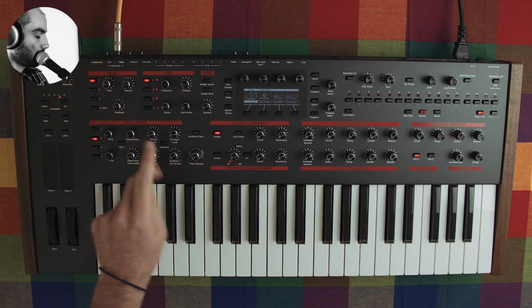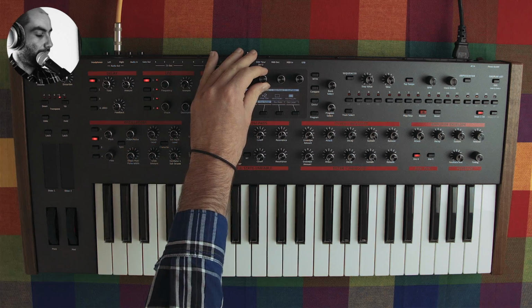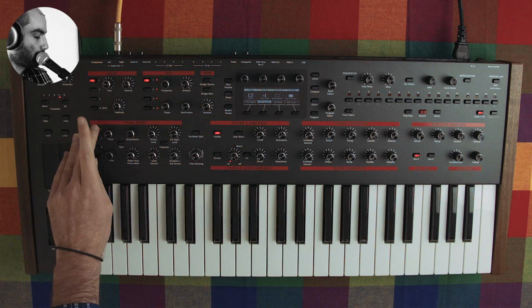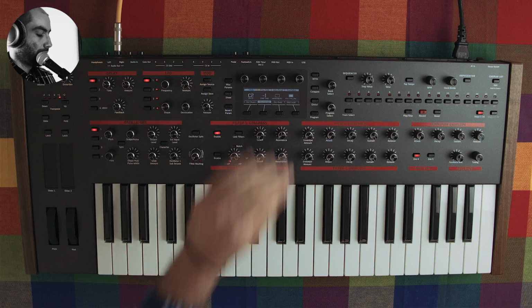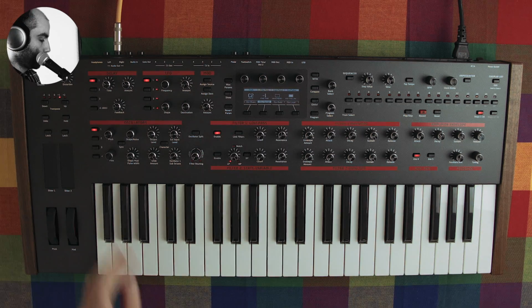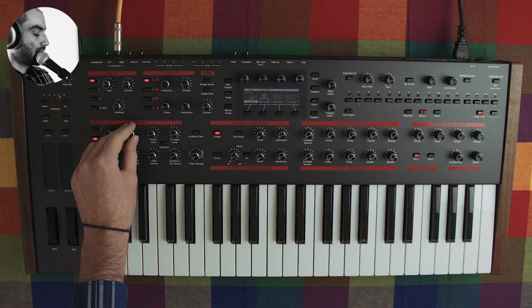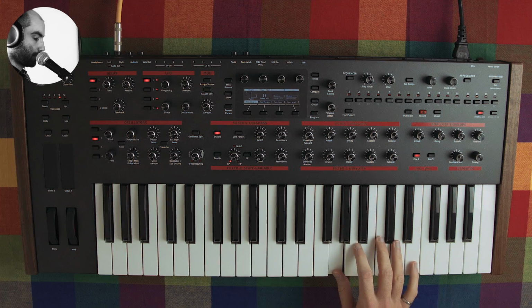So I'm actually going to go back and tweak the tuning we did at the beginning because I find it a little too much. And I'm also going to change the wave of the second oscillator to a pulse.